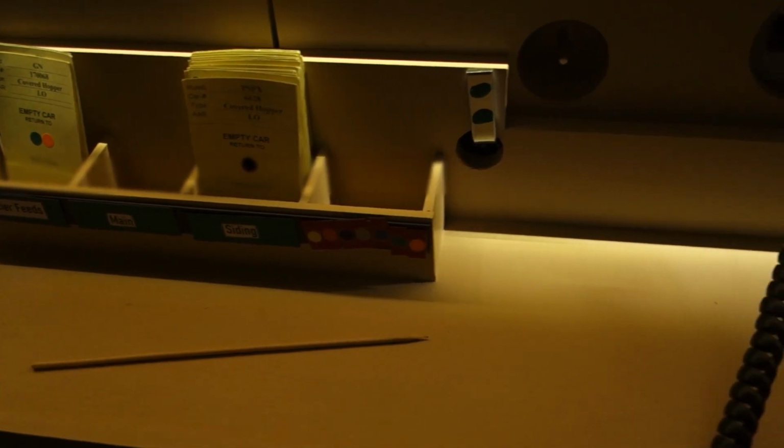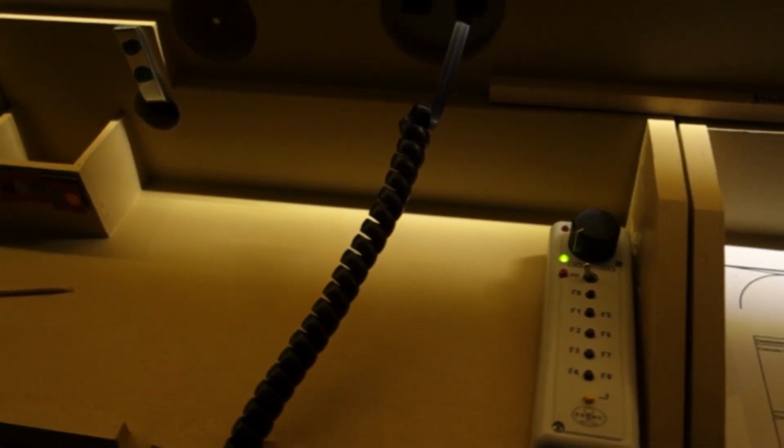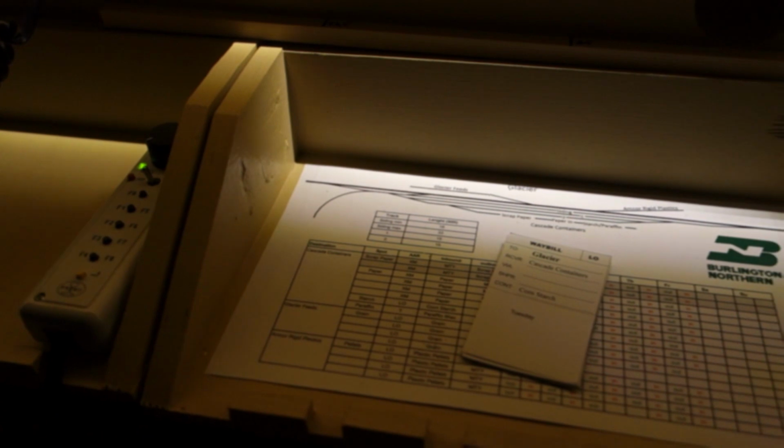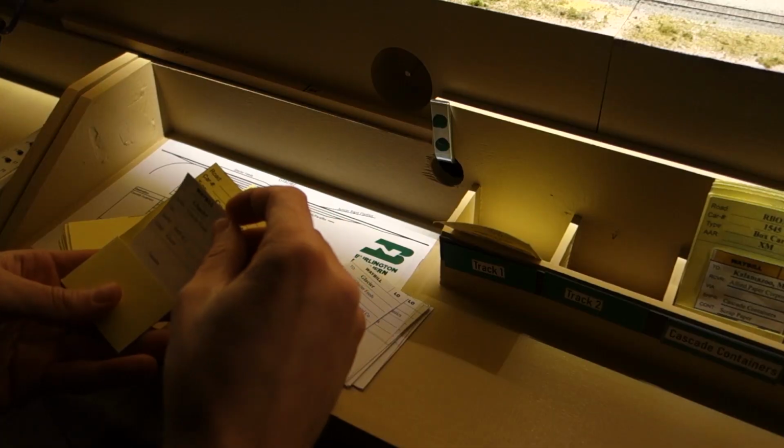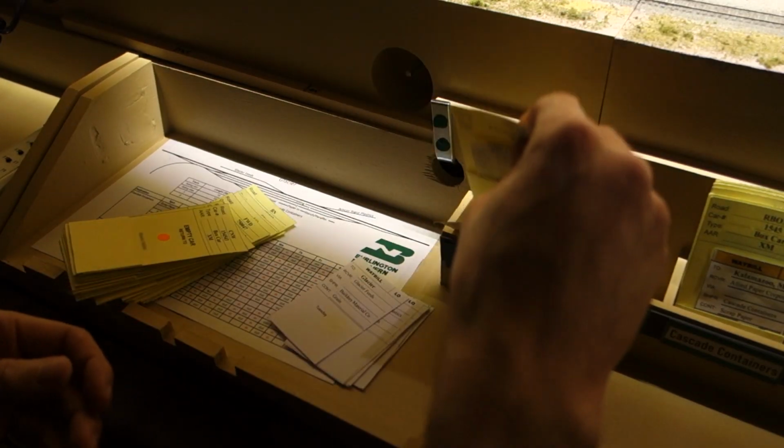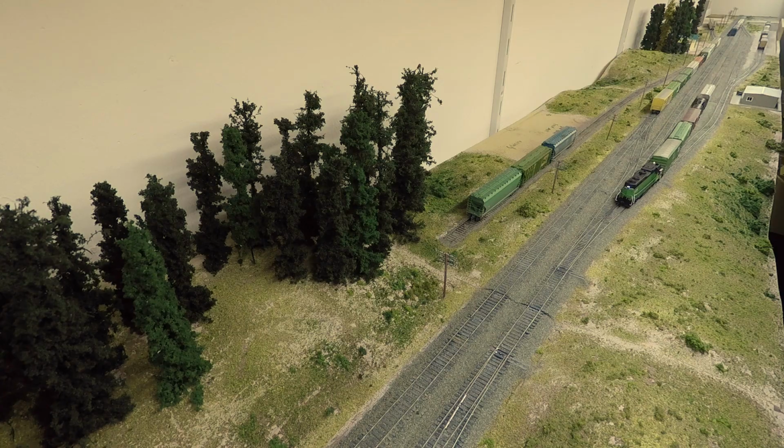Each operating session consists of 3 parts. During the first part, the cars to be used in the operating session are selected. Car routing works using car cards and waybills. Both are being shuffled, and then the first car from the stack of car cards suitable for the load on the waybill is pulled from the siding.